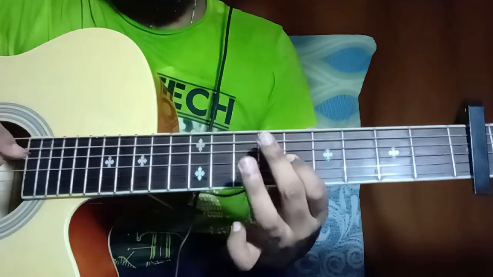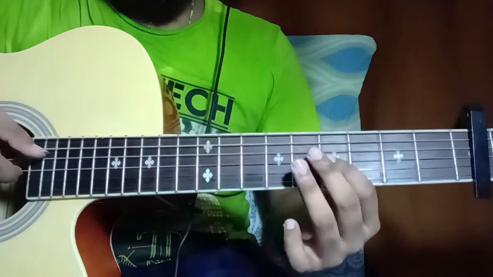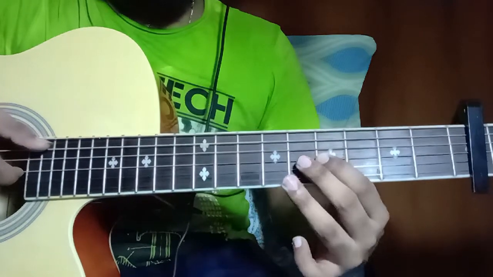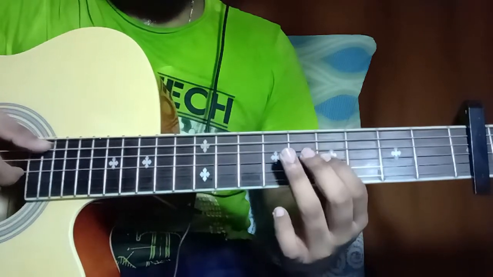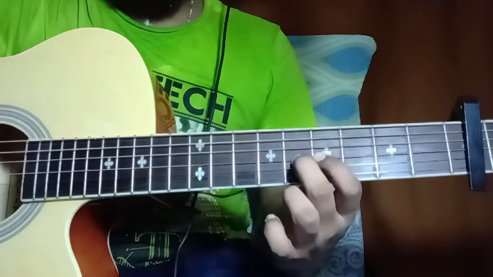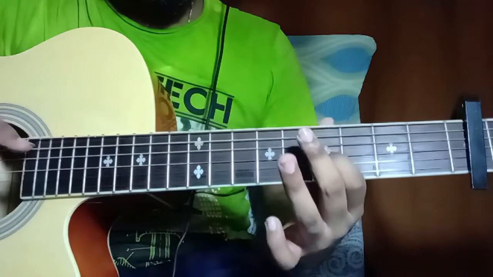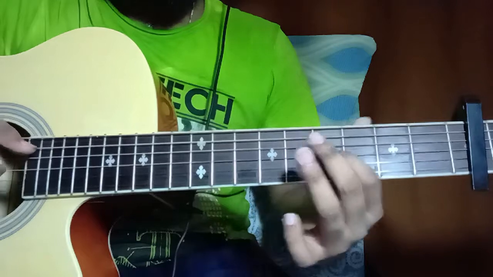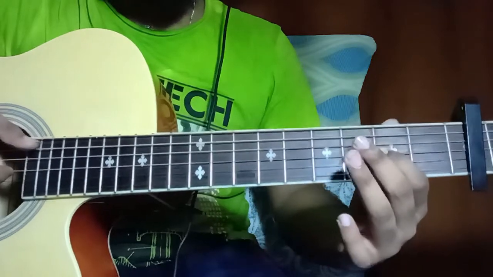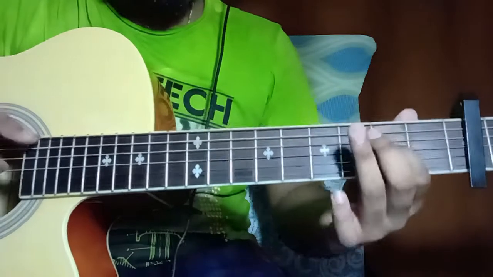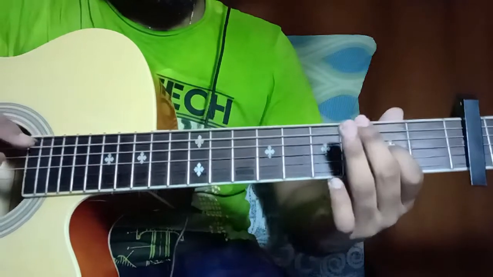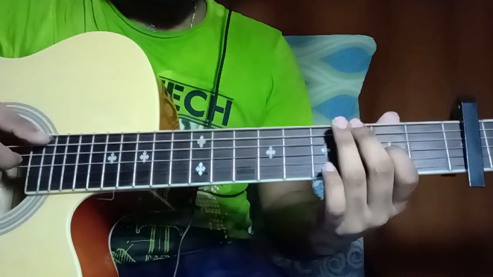Then you do a hammer on from 4 to 5 on the third string, and again you do a pull off. Then you pick the 2nd fret of the third string. So like this. Okay.